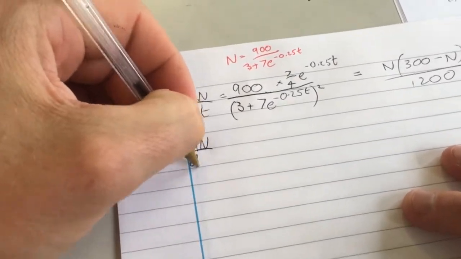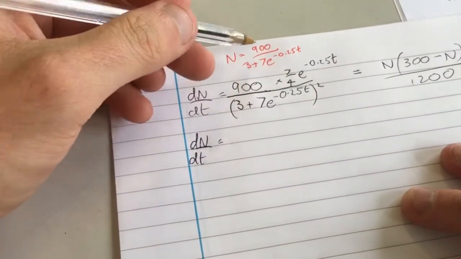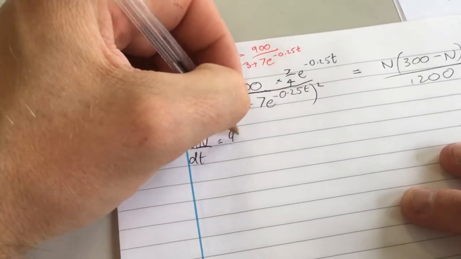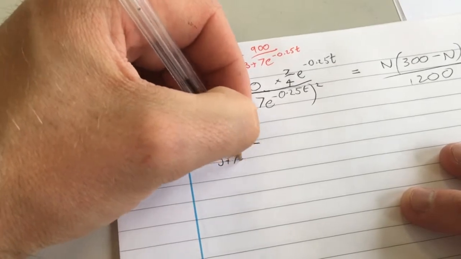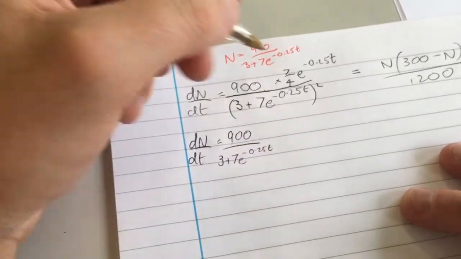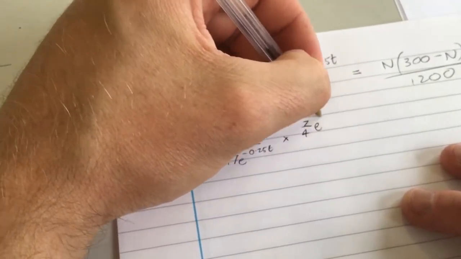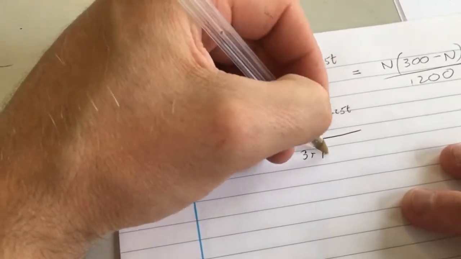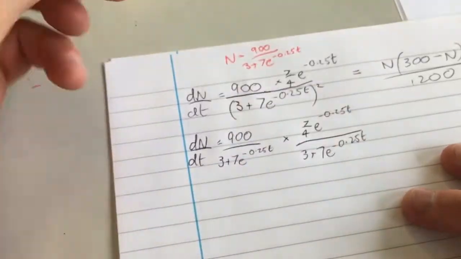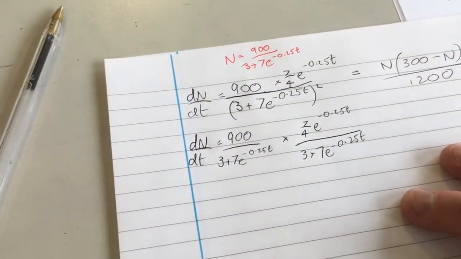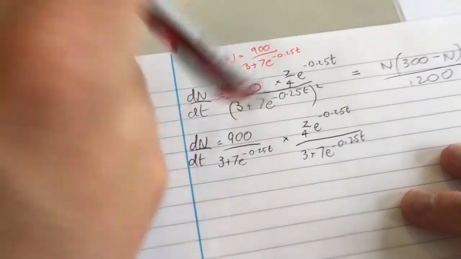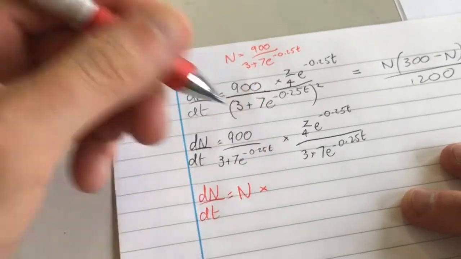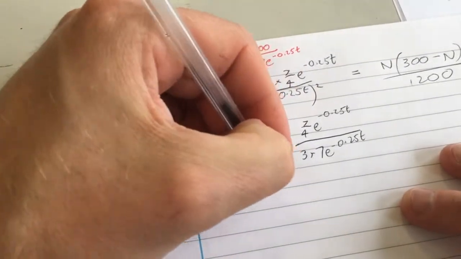So first thing I'm going to do is break it apart, because I can see there's 900 over that. We just got squared here, so I'm going to split this up into two fractions times together. So 900 over (3 plus 7e to the minus 0.25t) times 7 over 4 e to the minus 0.25t over (3 plus 7e to the minus 0.25t). So this is just n. So dn by dt equals n times, and we've got all this other stuff.